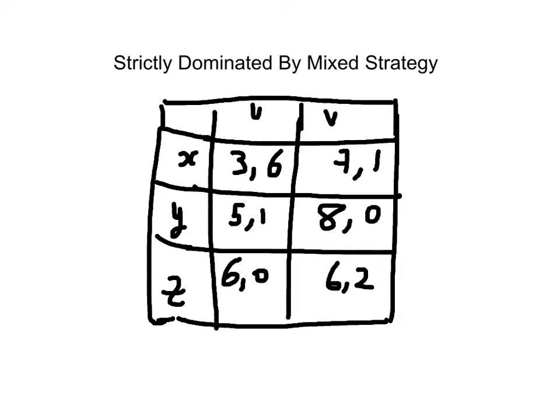But if you introduce a small tweak here, namely you remove the payoff 5 here for player 1 and you change it to a 2, you can see what that does, right? What that does is that it means that X is no longer strictly dominated by Y. However, if we allow mixed strategies, then we can show that X is strictly dominated by a mix.